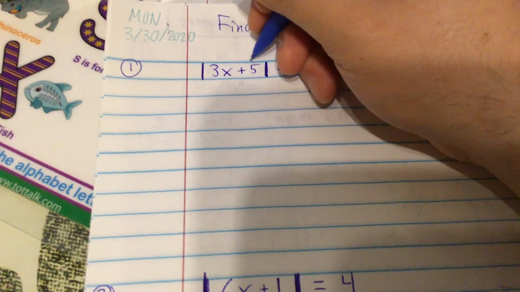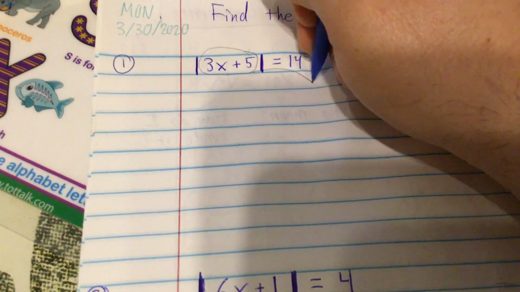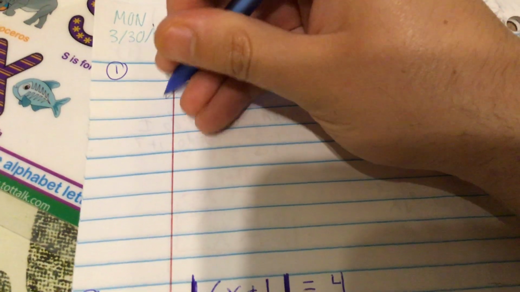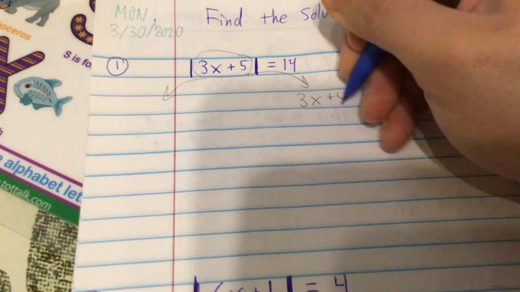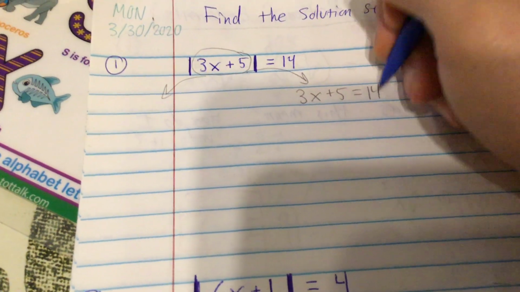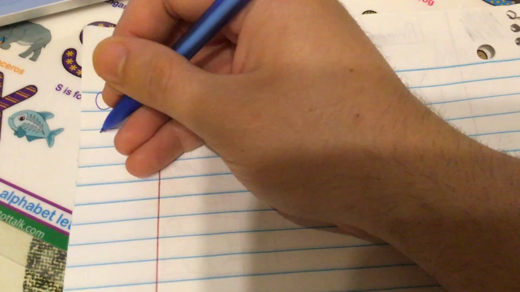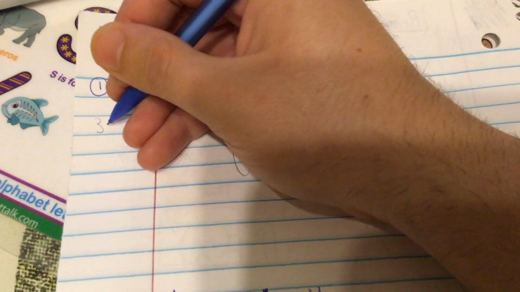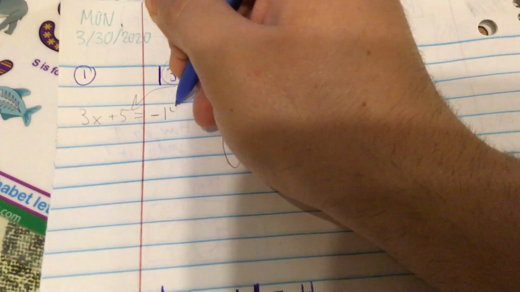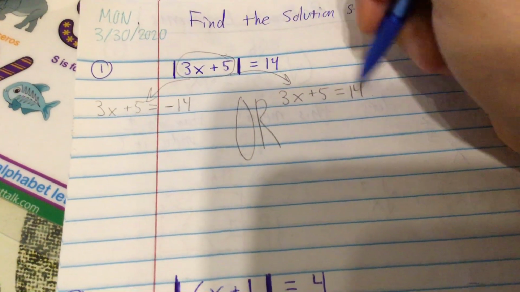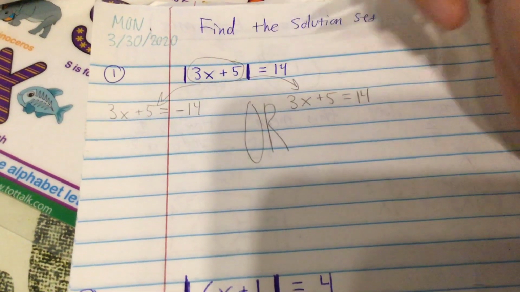Well, I take the inside, whatever it may be, and notice that I'm taking the exact same expression and making 2 separate equations out of it. In other words, I want 3x plus 5 to go forwards 14 steps, or I want 3x plus 5 to go 14 steps backwards. So 3x plus 5 can also equal negative 14. Notice that I'm incorporating both equations, and I'm trying to get the inside to be 14 or negative 14.